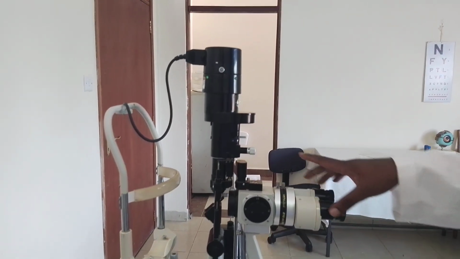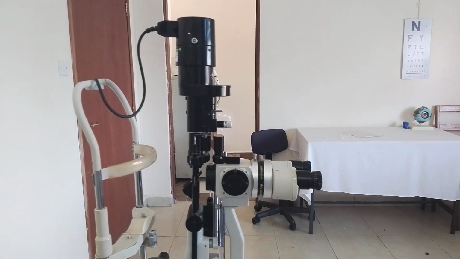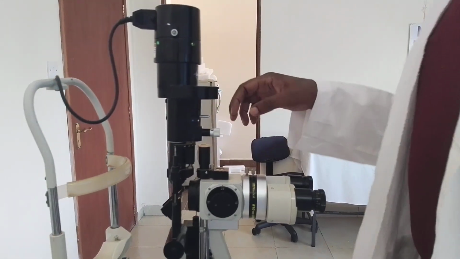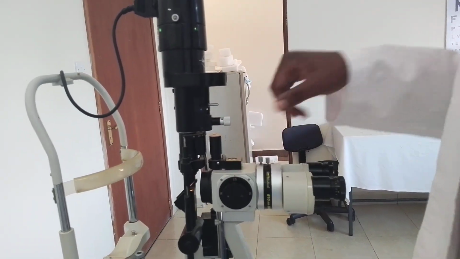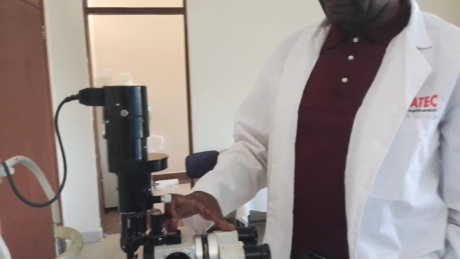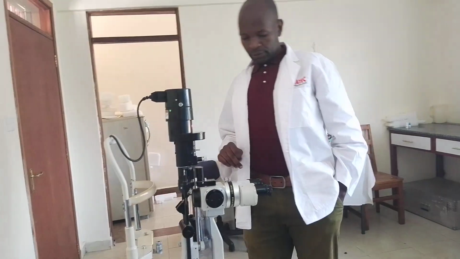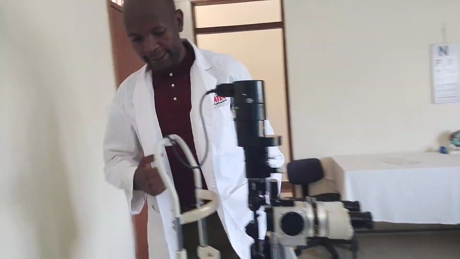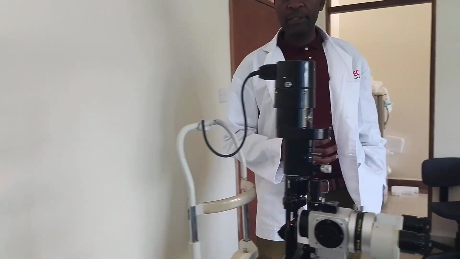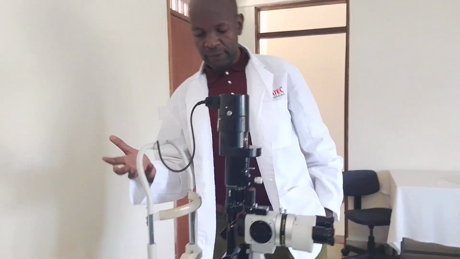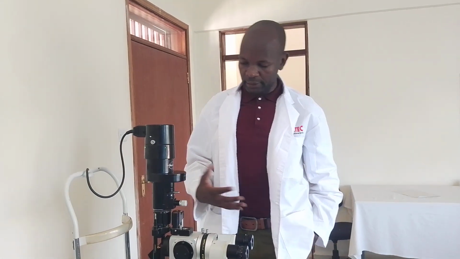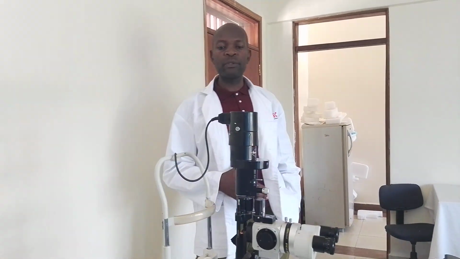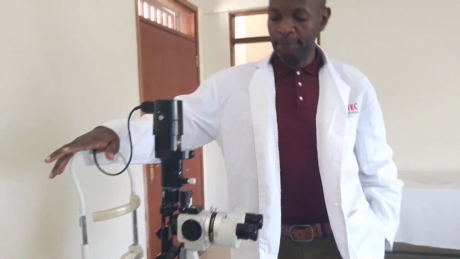So this is the magnification system. We have a binocular microscope lens inside this observation system here. So basically, that shows what the slit lamp is. And I think we have exhausted the entire components that you're supposed to know on the slit lamp.